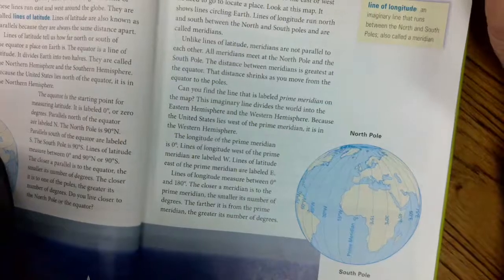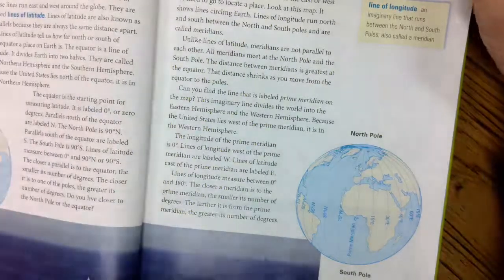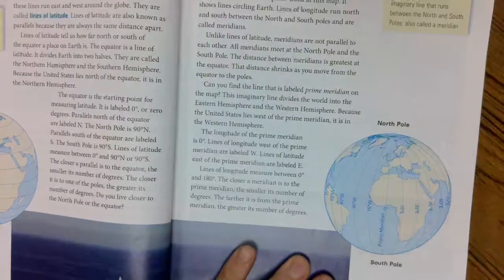Lines of longitude measure between 0 and 180. The closer a meridian is to the prime meridian, the smaller the number of degrees. The further from the prime meridian, the greater the number of degrees.